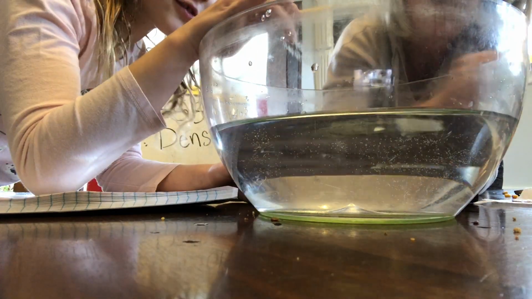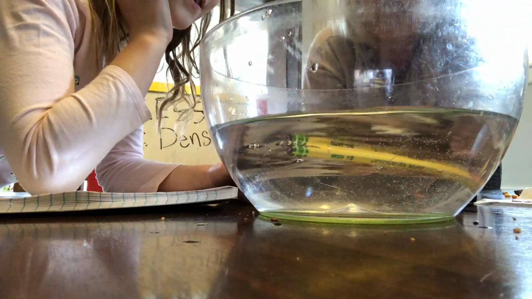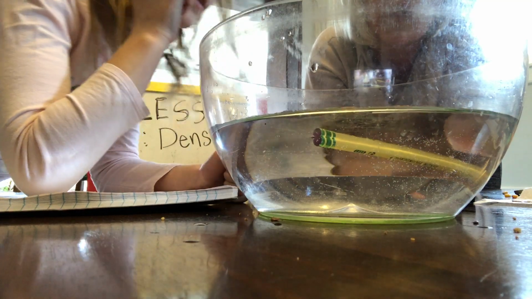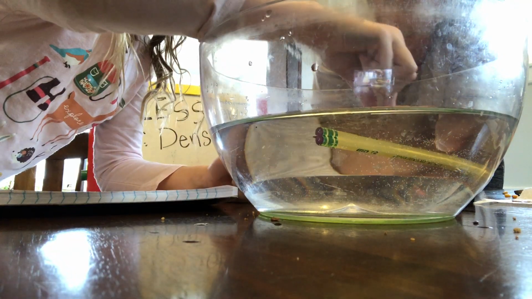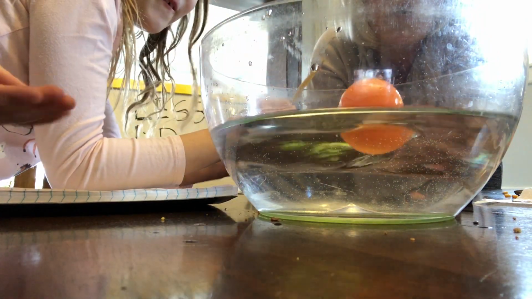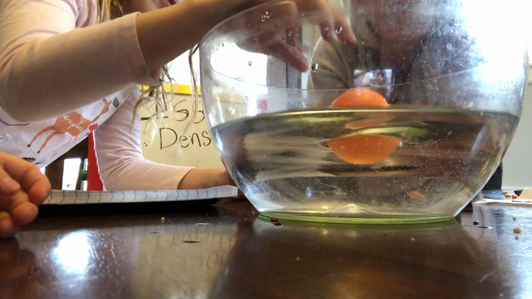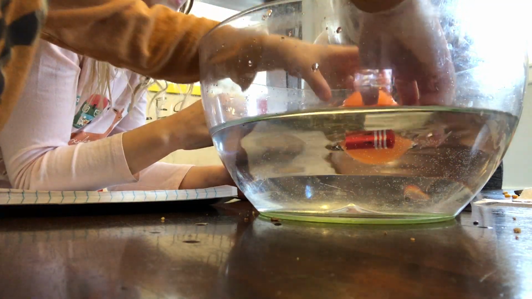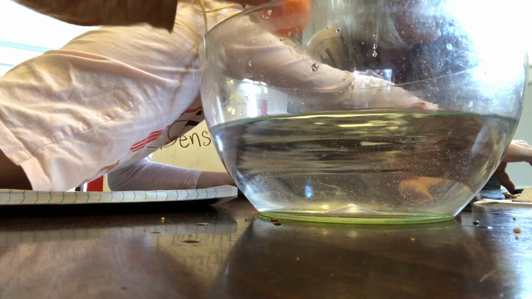What about my pencil? Let's try it out. Pencil's tricky because it's got some metal on it, but it looks like it's floating, so it's less dense. A ball and a broken crayon. Okay, Vaughn is going to test out a ball and a broken crayon. Oh, for a second there it looked like the crayon was going to sink, and then it floated.